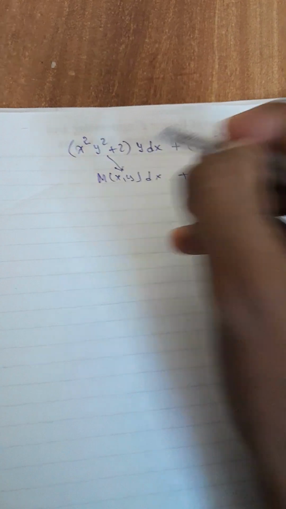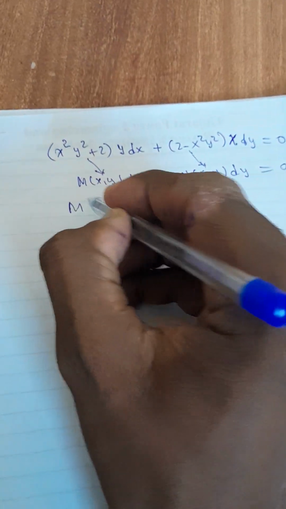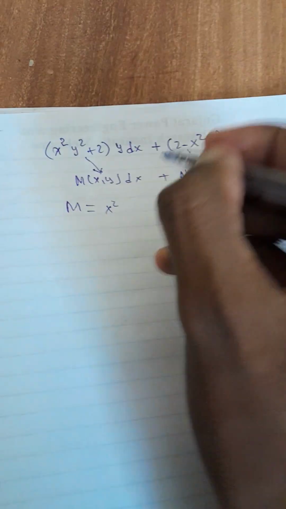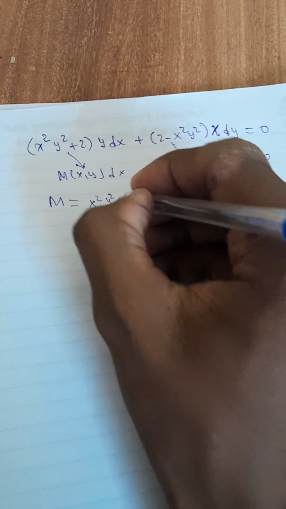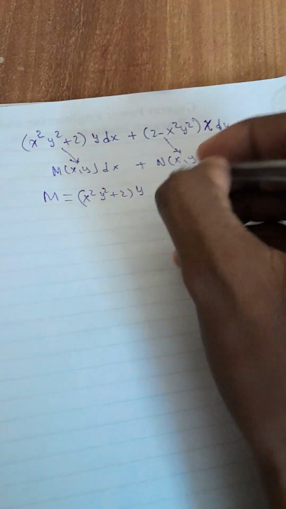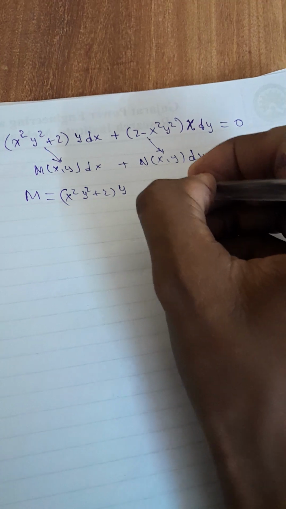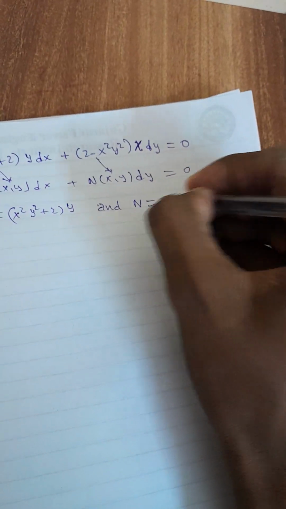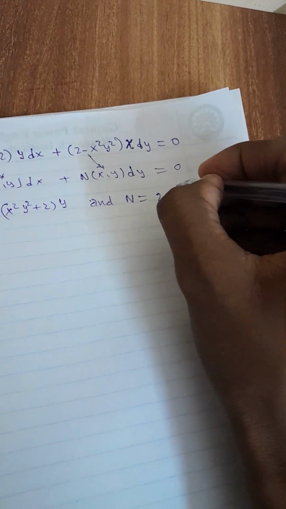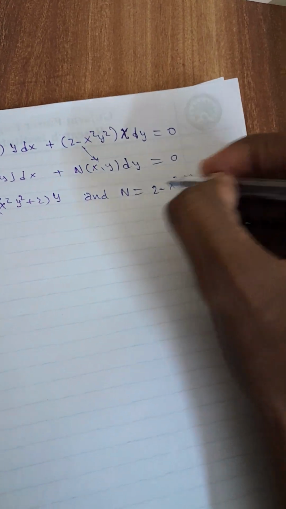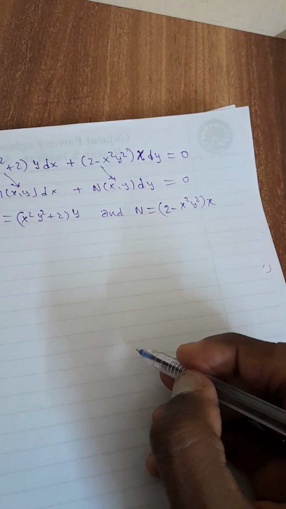If you compare, M is equal to x squared y squared plus 2y, and N is equal to 2 minus x squared y squared times x.